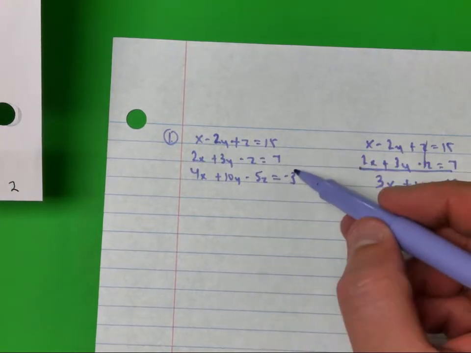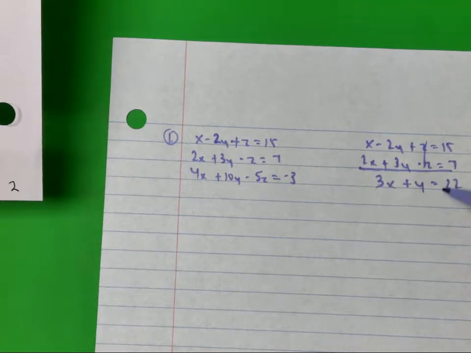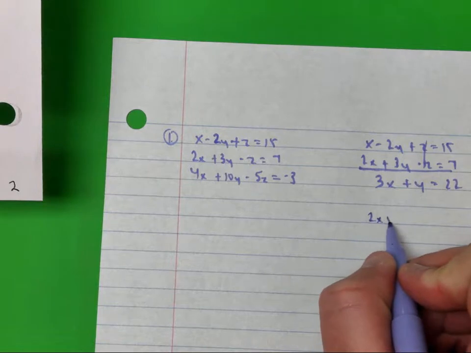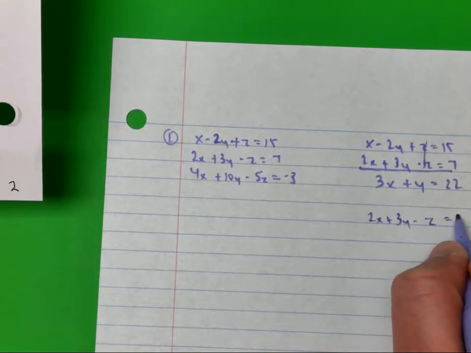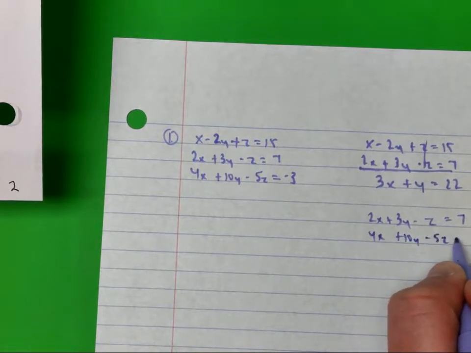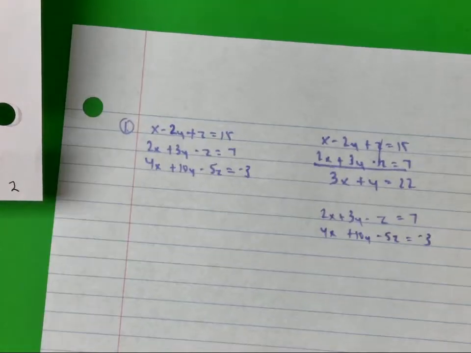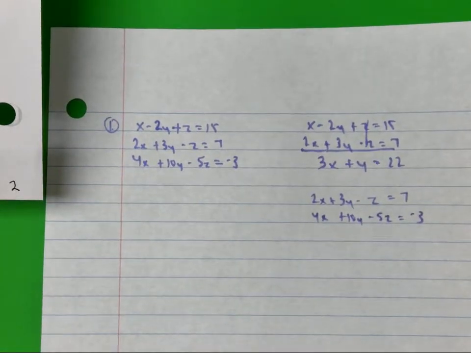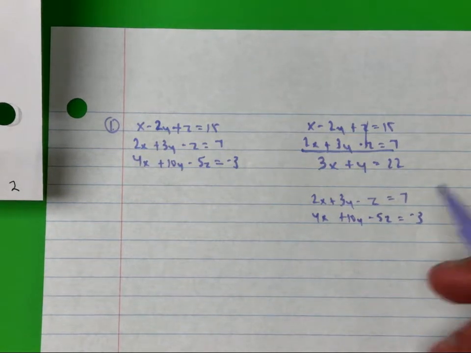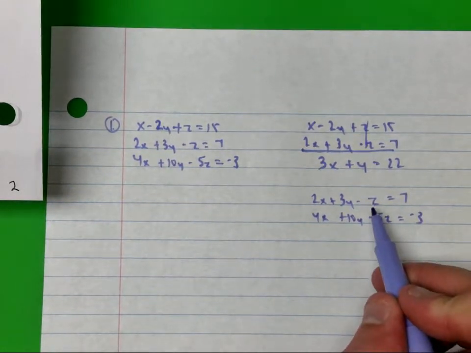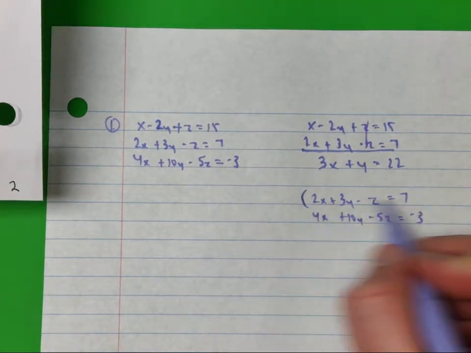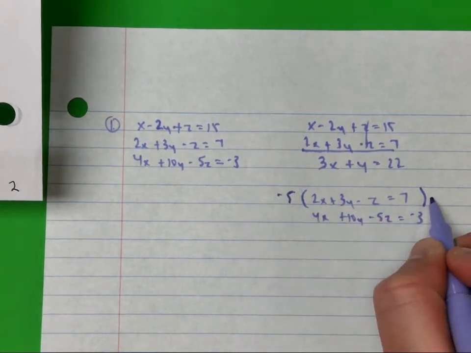Alright, now I'm going to take the middle and bottom. Now, if I cancel the z's out on the first go around, I've got to cancel z's out on the bottom too. So here we go. 2x plus 3y minus z equals 7. 4x plus 10y minus 5z equals negative 3. Okay, so I look here. Cancel z's out in the middle and bottom. Well, if this is negative 5z, what does it need to be sitting right here? Positive 5z. So I'm going to multiply the top one by negative 5.